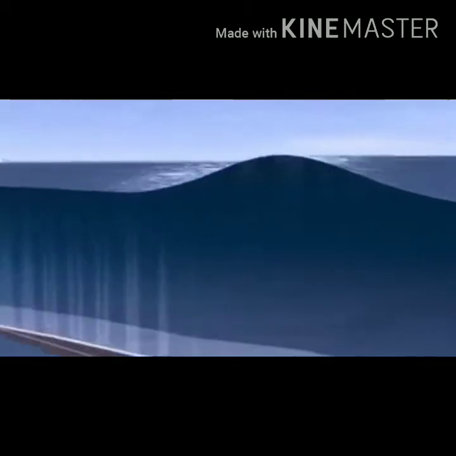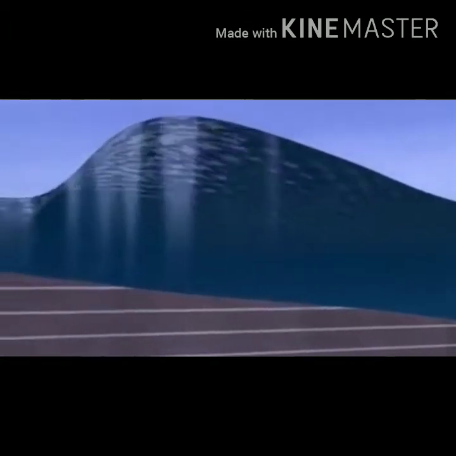Unlike the calm waters of ponds and lakes, ocean water keeps moving continuously. It is never still. The movements that occur in the oceans can be broadly categorized as waves, tides, and currents.